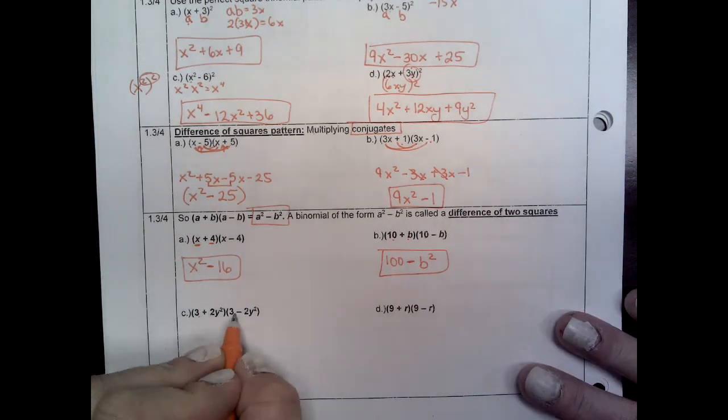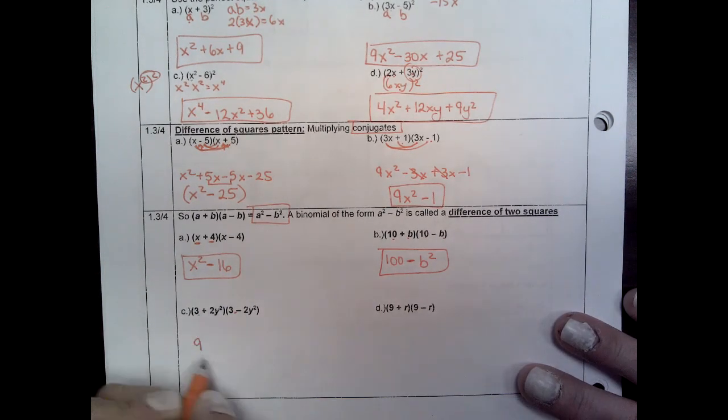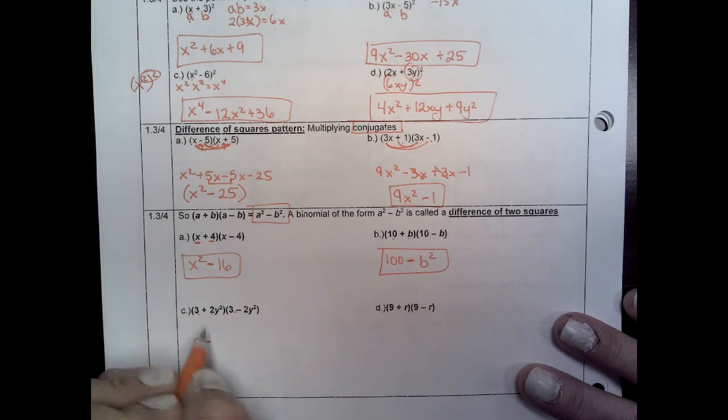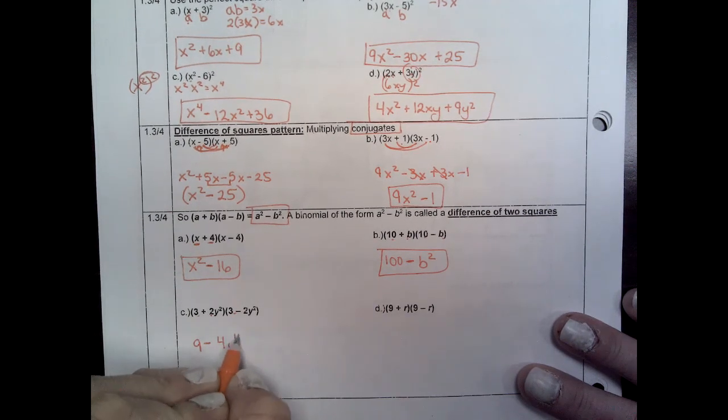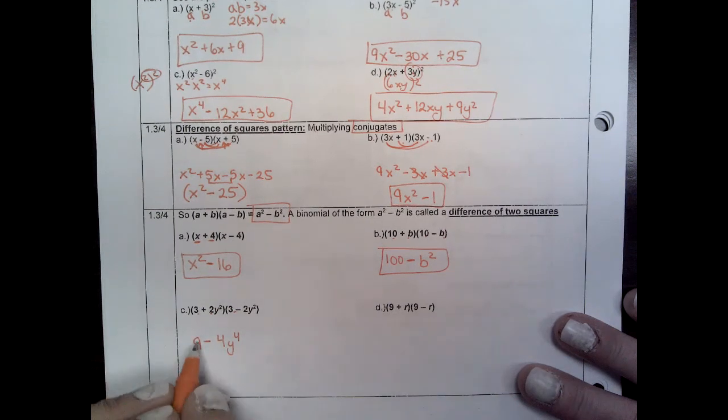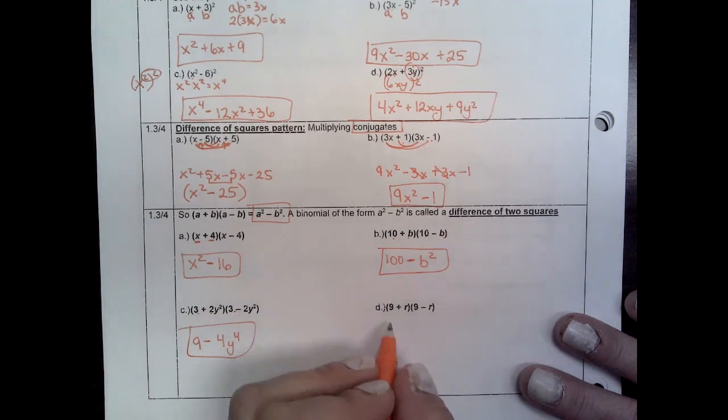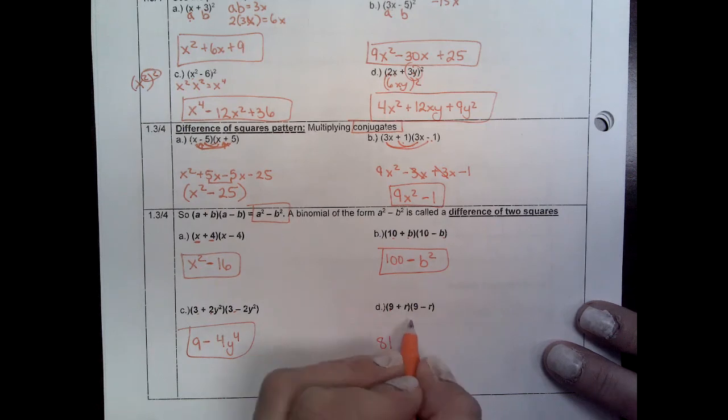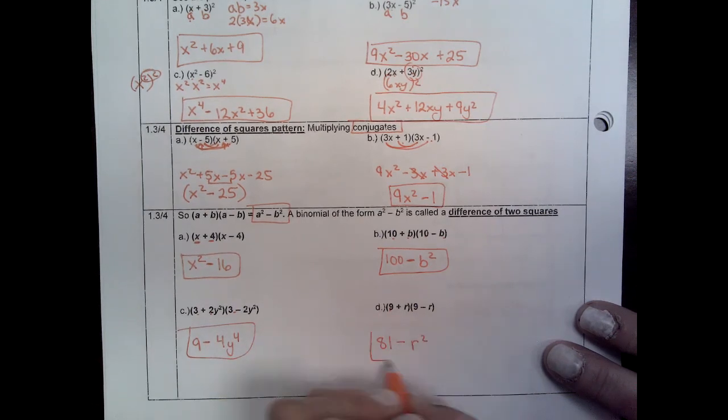3 times 3, so 3 squared is 9, minus 2 squared is 4, and y squared is to the 4th power. 9 squared is 81, r squared is r squared.